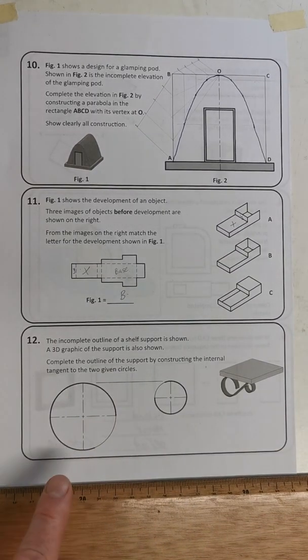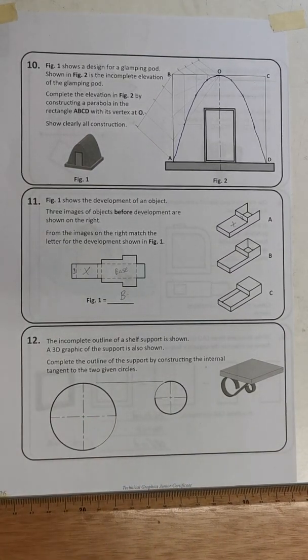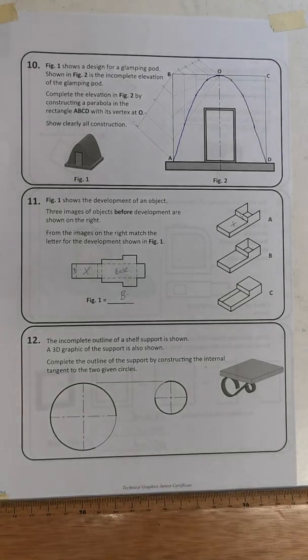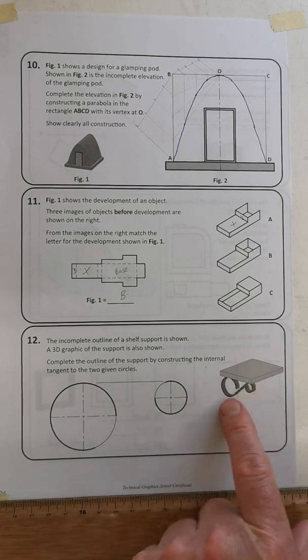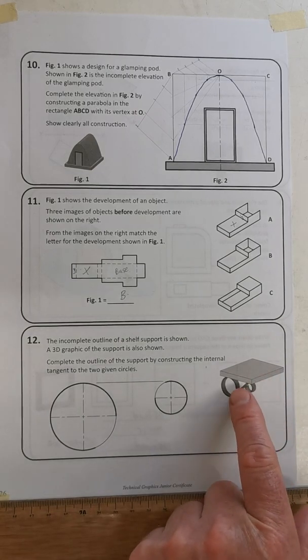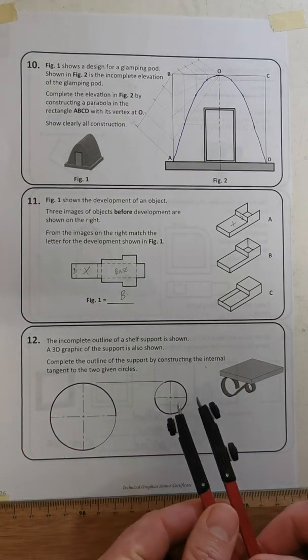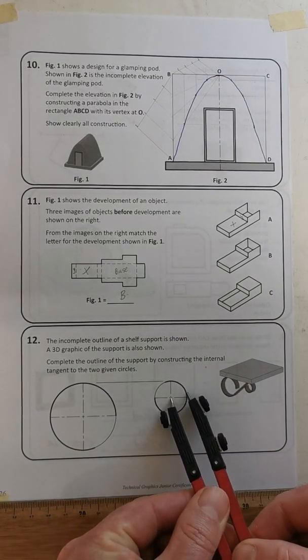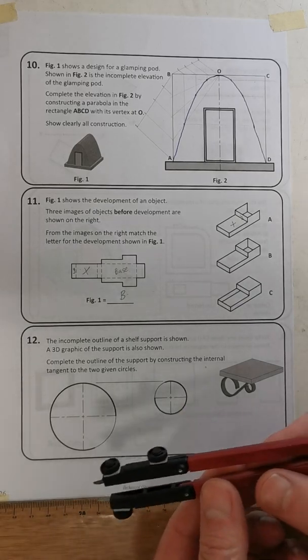Now question 12, I know these are a bit difficult for some people now, those questions, and particularly the internal tangent. Okay, so that's an internal tangent there. So what I want to do is add the radius of the small circle on here to the big one.